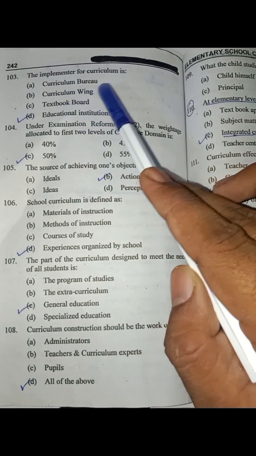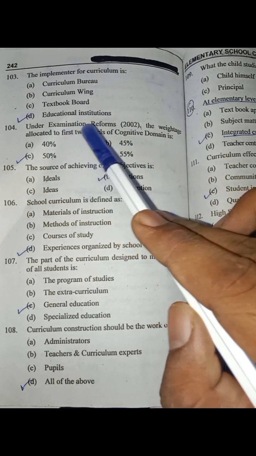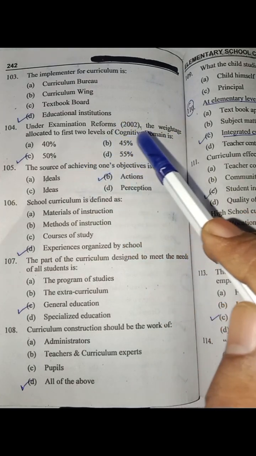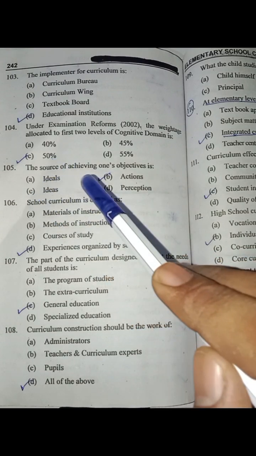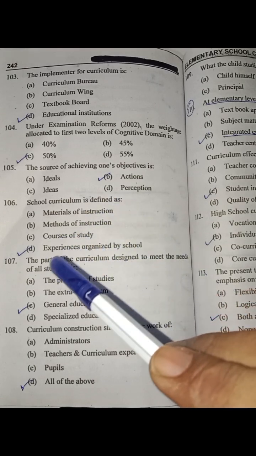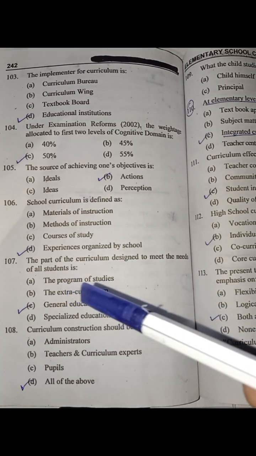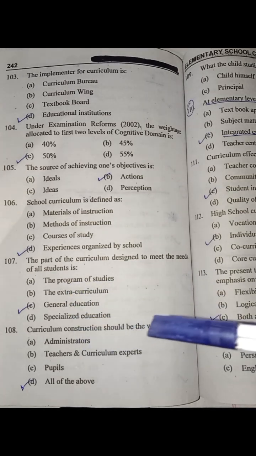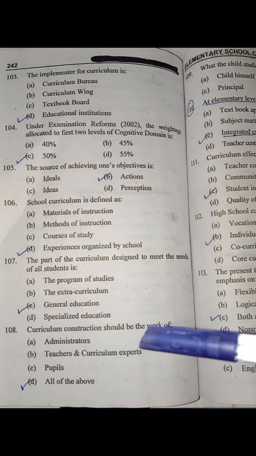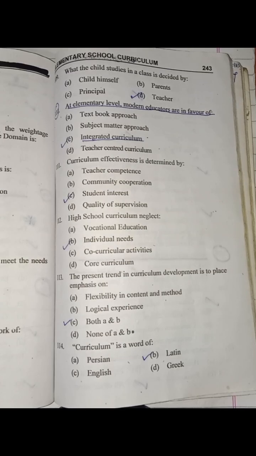The implementer for curriculum is educational institutions. Under examination reforms 2002, the weightage allocated to first two levels of cognitive domain is 50%. Source of achieving one's objective is action. School curriculum is defined as experiences organized by school. The part of curriculum designed to meet the needs of all students is general education. Curriculum construction should be the work of administrators, teachers, curriculum experts and pupils.